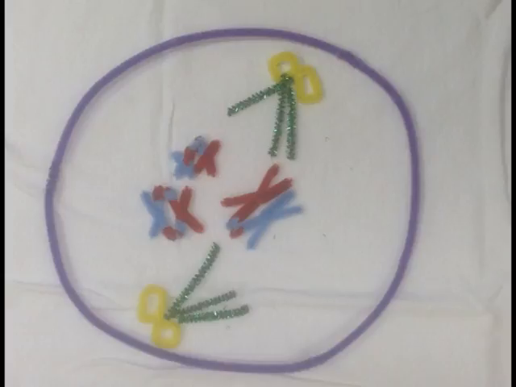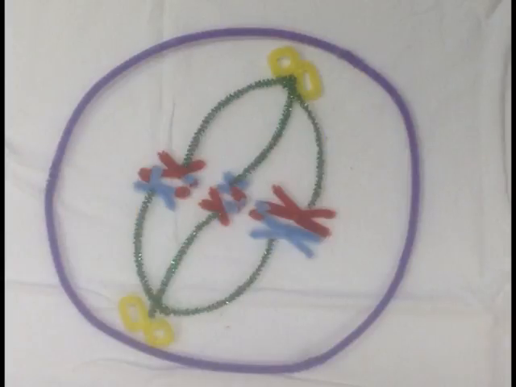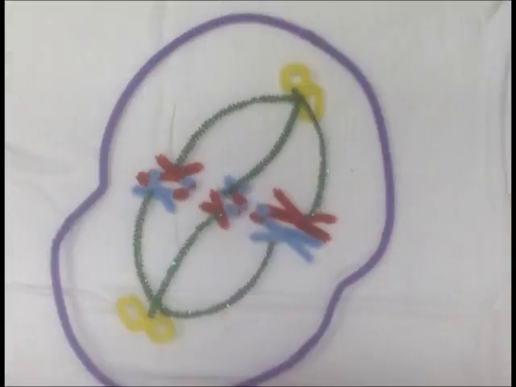In late prophase 1, the kinetochores of each homolog attach to microtubules from one pole or the other. The homologous pairs then move toward the metaphase plate.